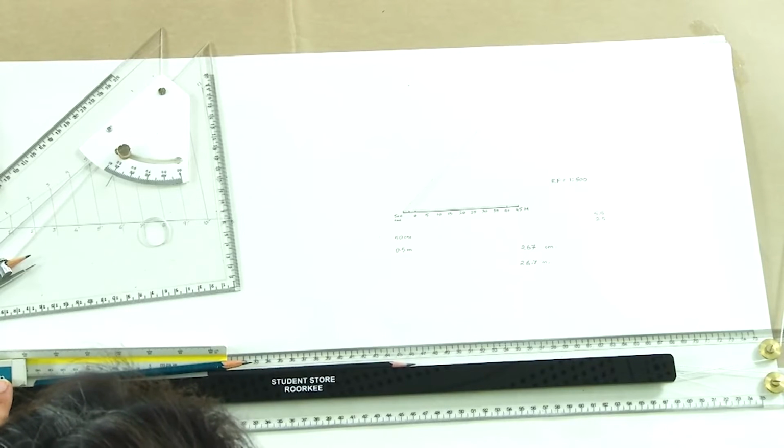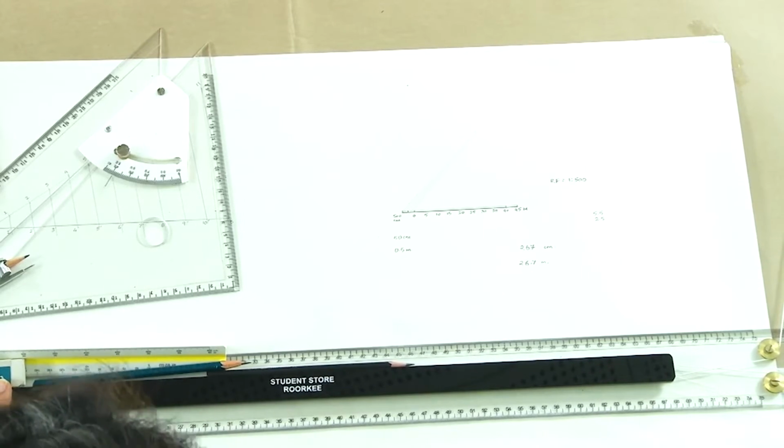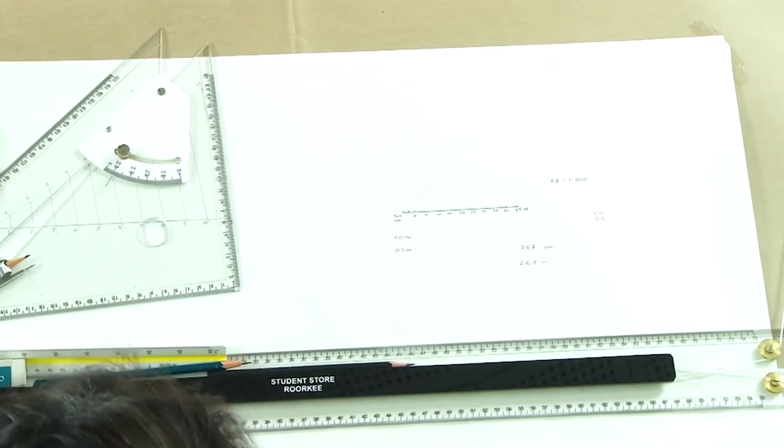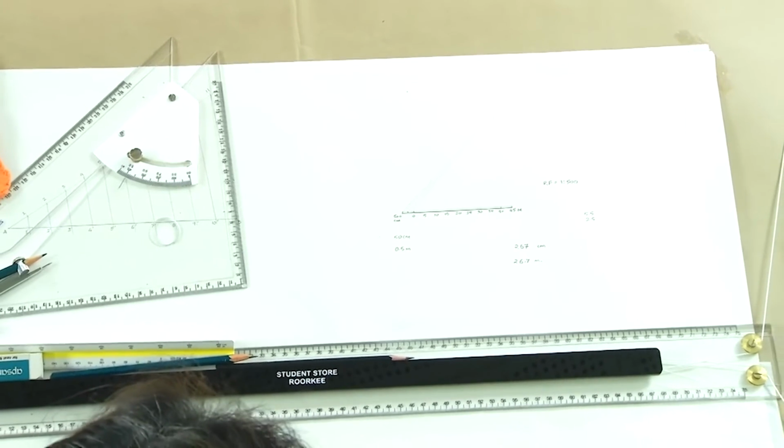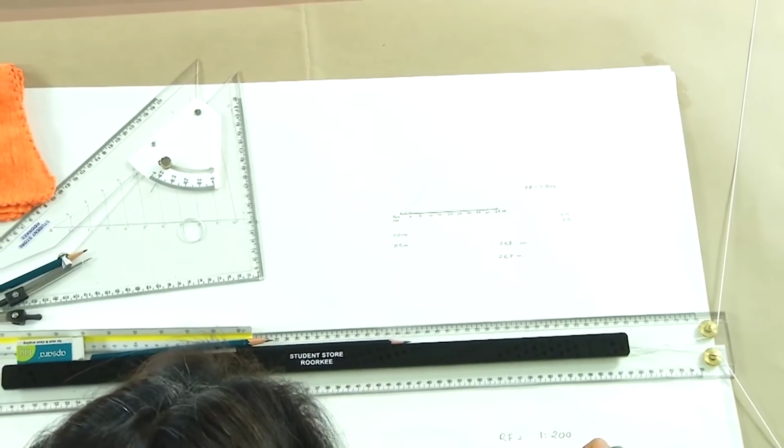So, while drawing, the representative fraction now is different. Suppose we take our RF to be 1:200, and we are going to be measuring 26.7 meters. The maximum that we want to measure is 50 meters. So, for a given RF of 1:200, how much do we need to draw? It is 1:200 into 50.